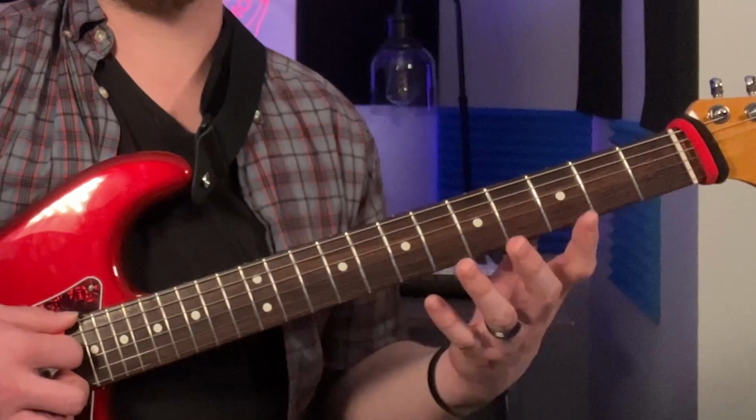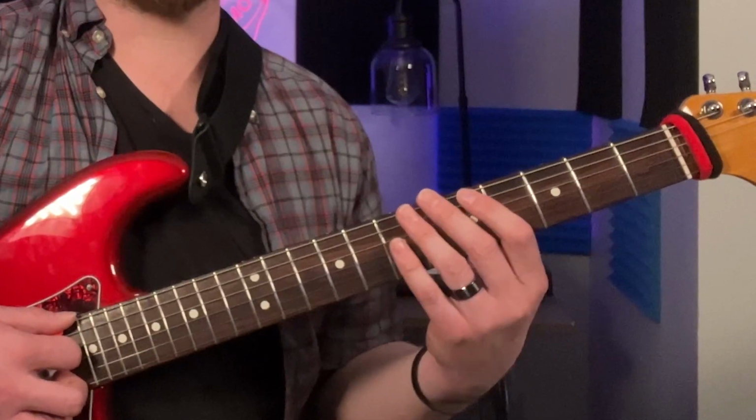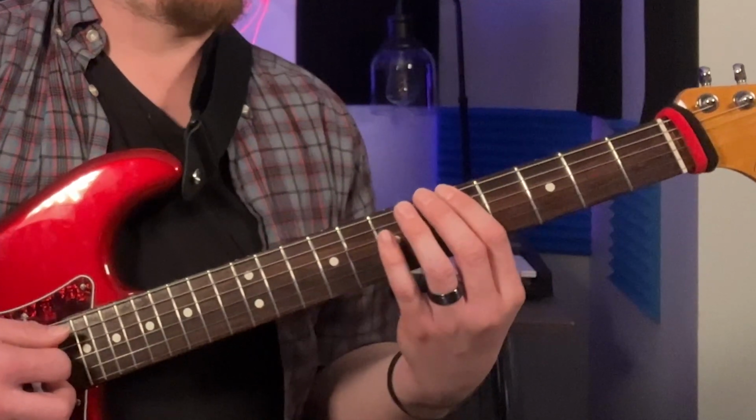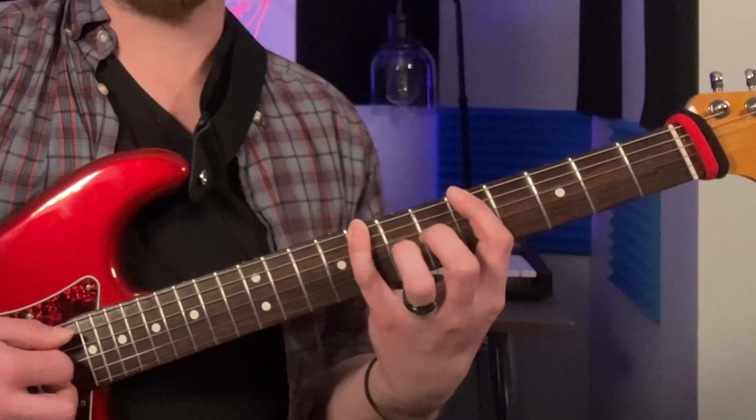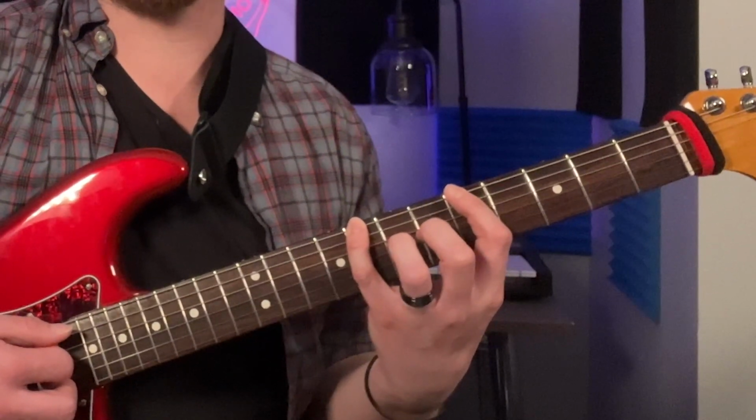So we have A as our next one. So we have A. Our 1, 3, 5 was A, C, E. So we need to find C on the same string. So A sharp, B, C. Okay, so that was only 3 frets. That's a minor third.